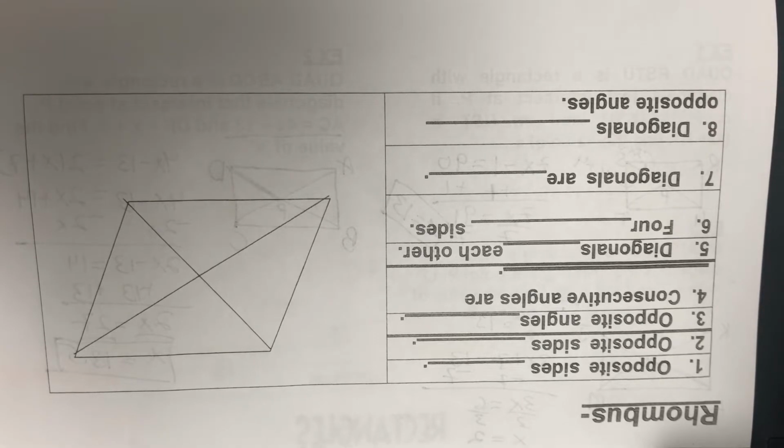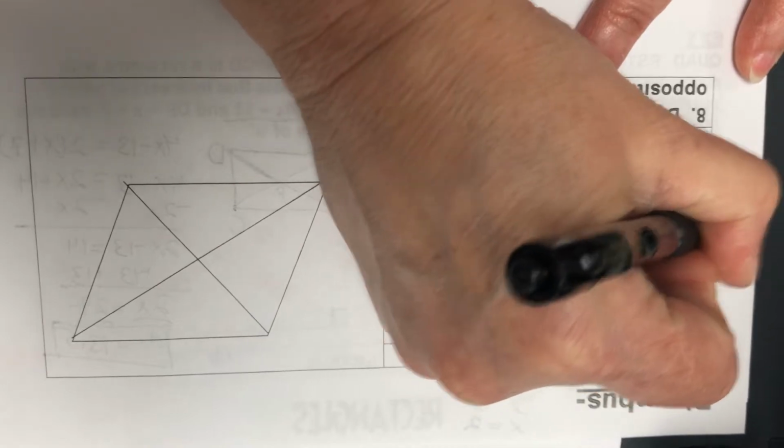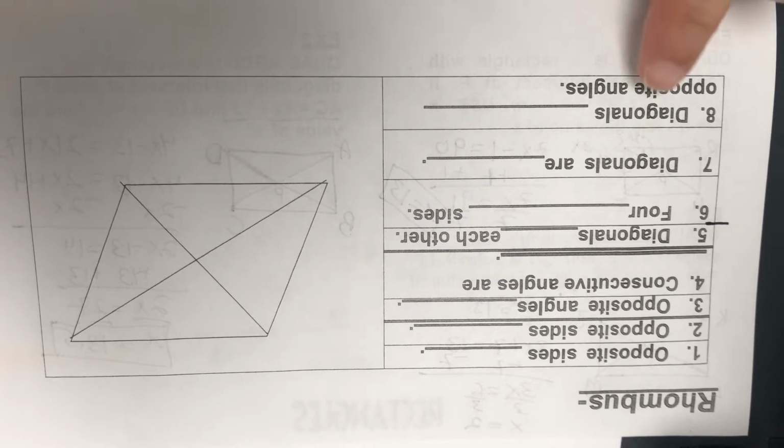I'm going to flip things up just a little bit, and we're going to start down here with the special properties of a rhombus and see how that relates to the parallelogram properties.